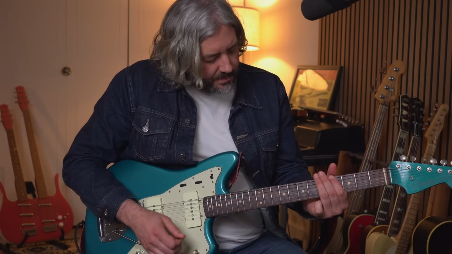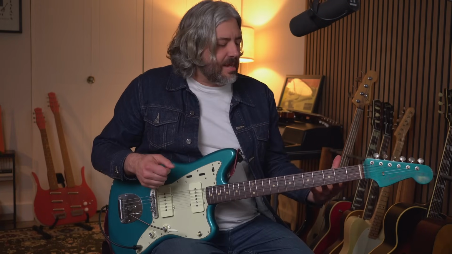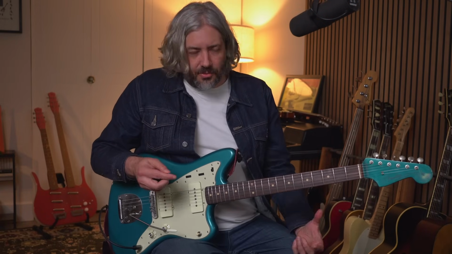Okay, again, another really nice melody that all felt like it went together because I was targeting the thirds.